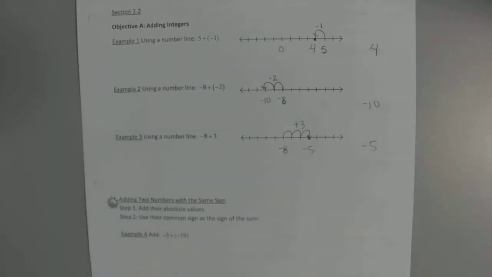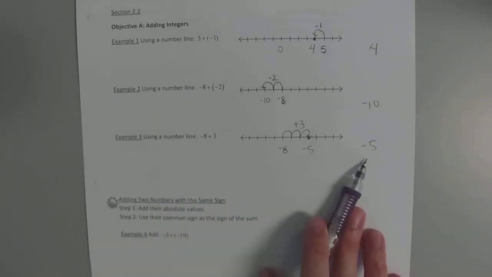But absolute value-wise, which one's a bigger number, -8 or 3? The 8, and what's its sign? Negative, so that's why the answer is negative. So those are going to be the 2 rules that we're going to see here and written out, and we're going to have practice and so forth.